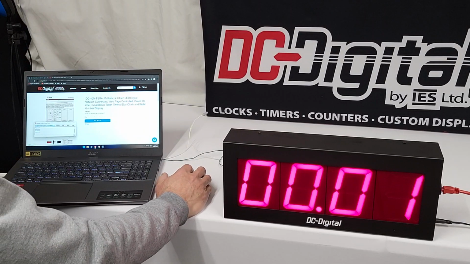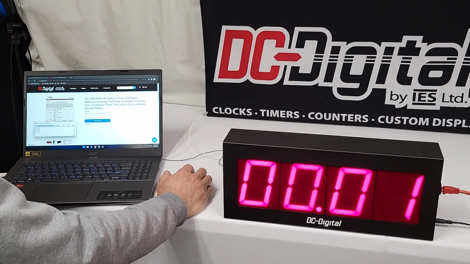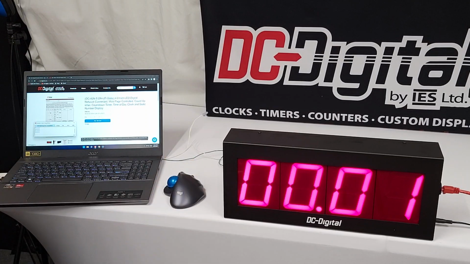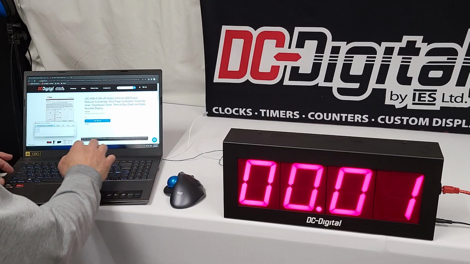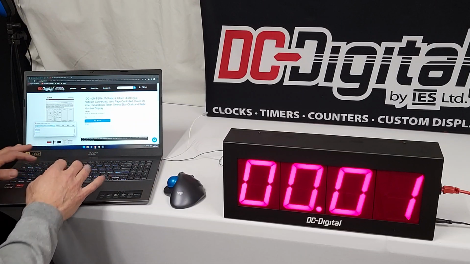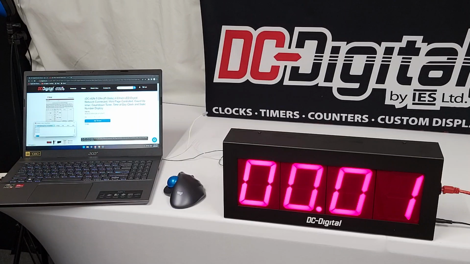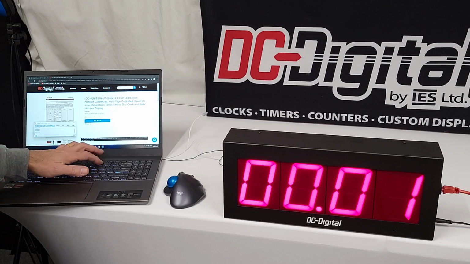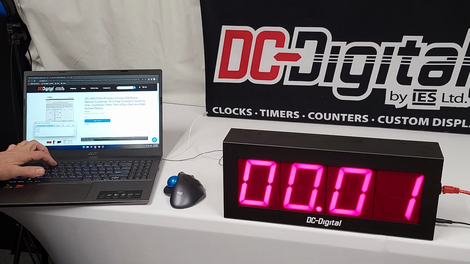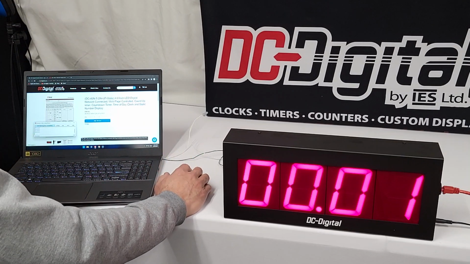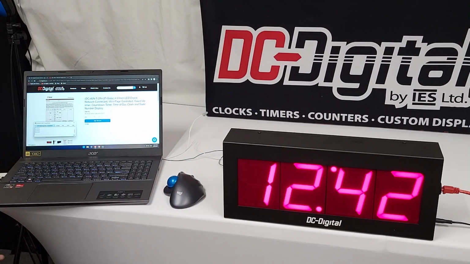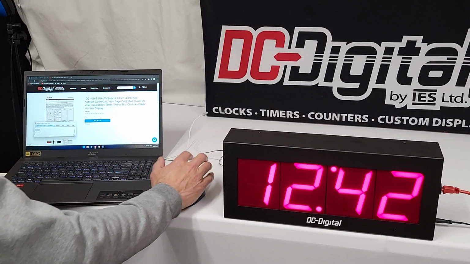I'm going to put it back to time of day. So what was the code for that? Time of day, clock, TC. So I'm going to do uppercase TC, and it is 12:42. So I'm going to do it's PM. So 12-hour PM is 0, 0, 1, 2, 42. I'm going to go ahead and send that, so it's the clock. And as you can see, we're back to the time of day mode.